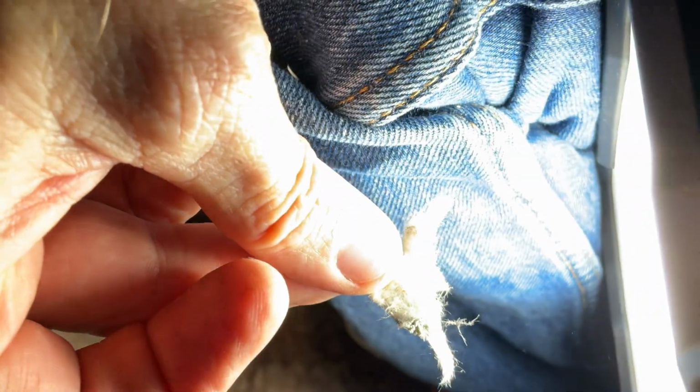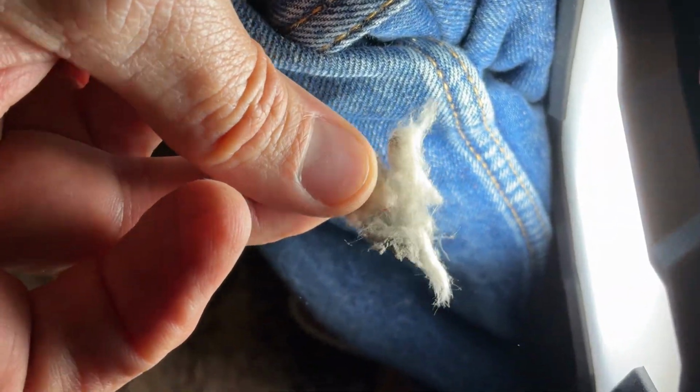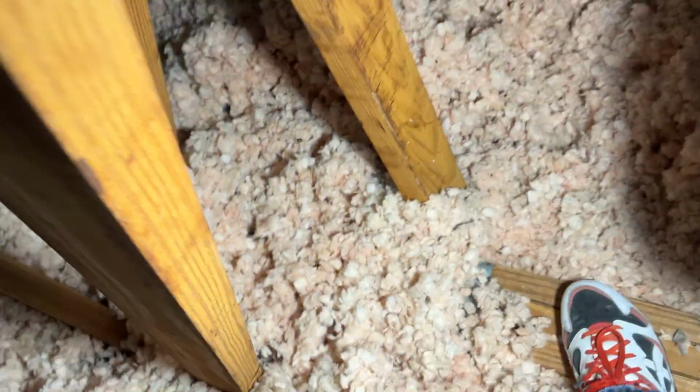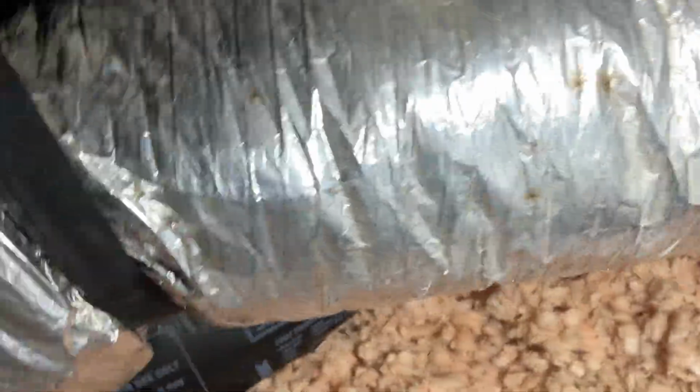So, is this mold? It's probably not enough to cause respiratory problems for a person. So, I'm leaving the space. Always walk on the beams, super important.